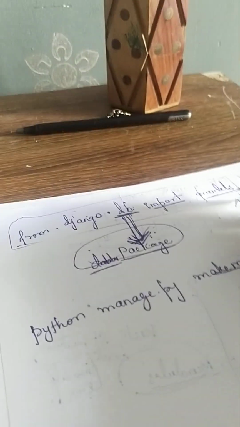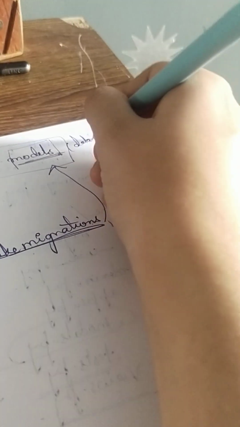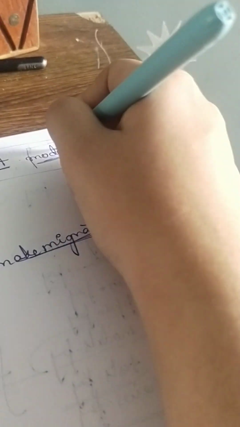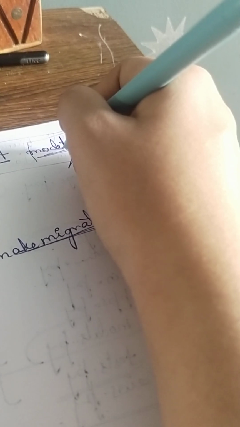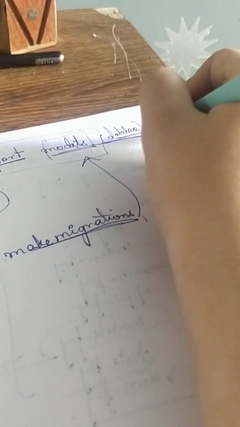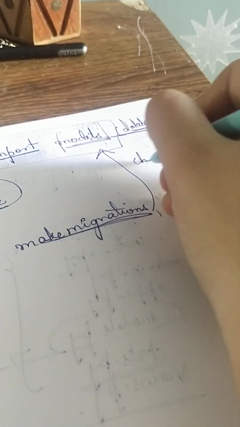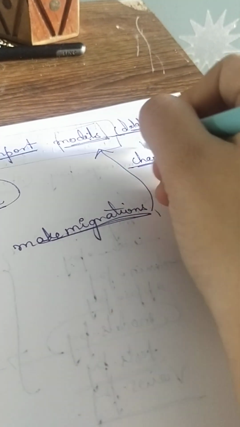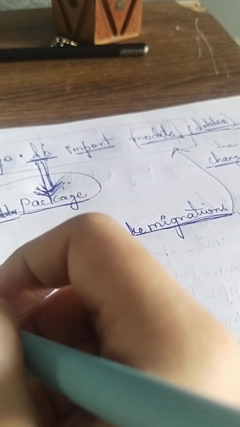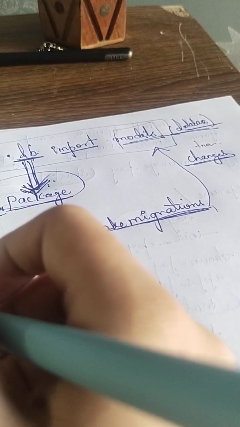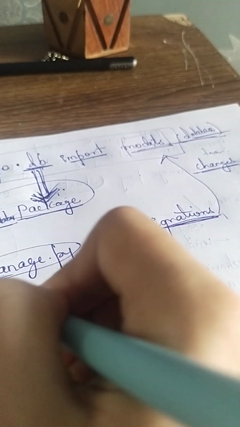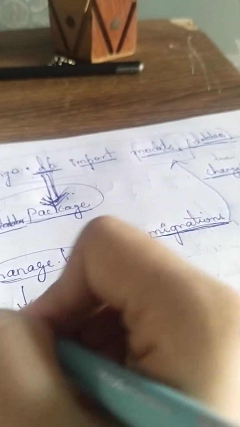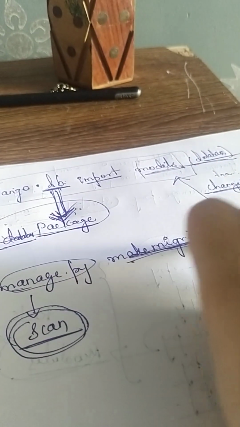This models contains your databases. All your databases are present in models, which is a module. Module is a book, model is a page. In those pages you will have all the databases, assume that. And if you want to make any changes to the database, or track any changes to this database, you make migrations. Is that clear? And then you have manage.py, which means scan this manage.py directory and make migrations.